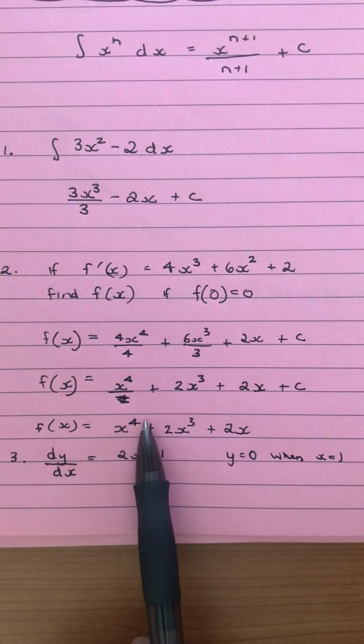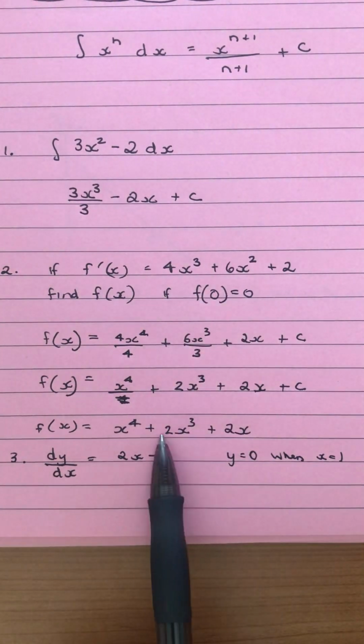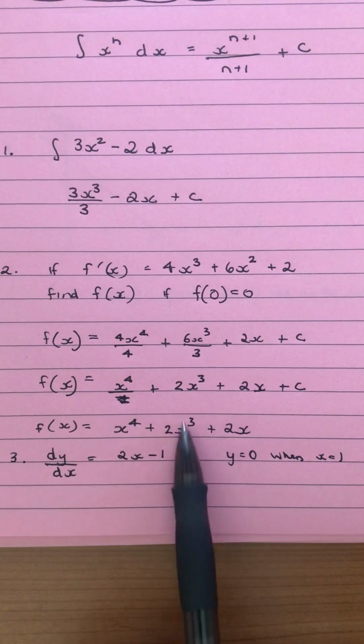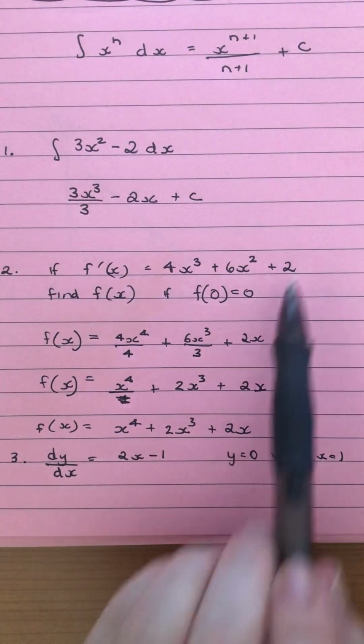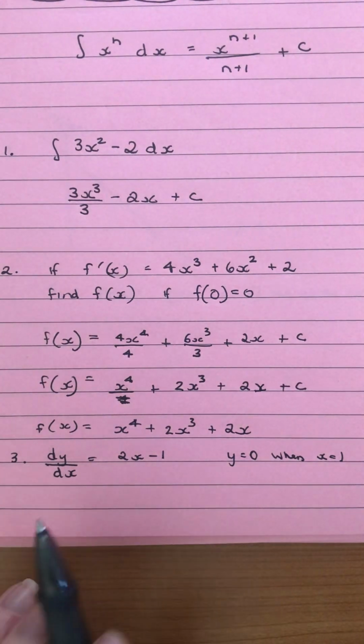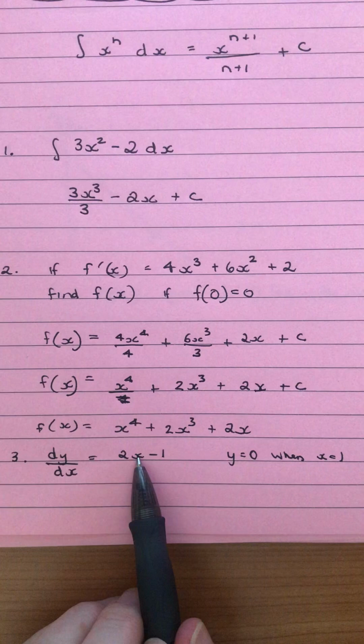So you can say x to the power of 4, you would bring the 4 down, reduce that by 1, 4x cubed, that works. 2 times 3 is 6, taking 1 power down, we get squared there, 6x squared, that works, and 2x is going to be the 2. So that's right. Another way of writing it is saying dy on dx is equal to 2x minus 1.